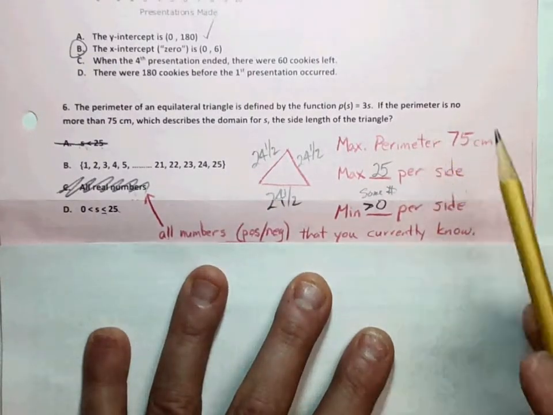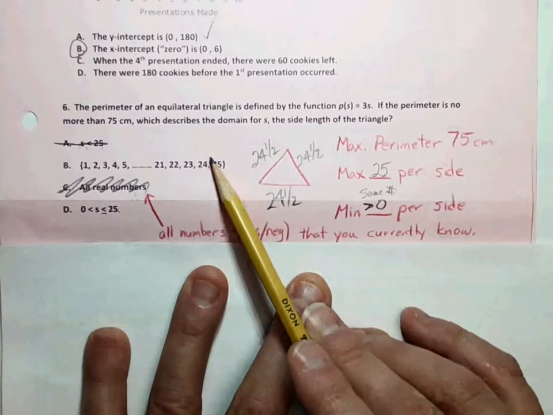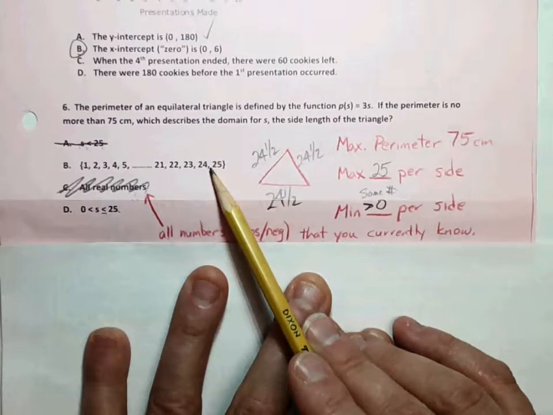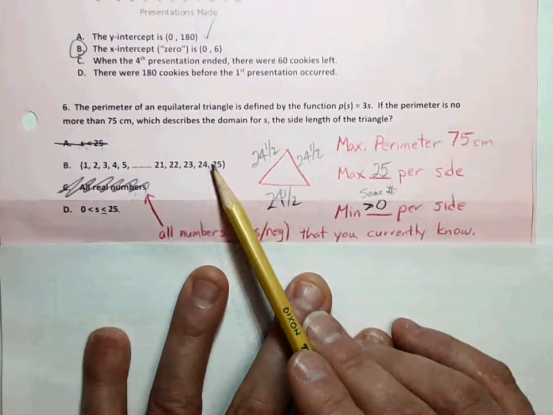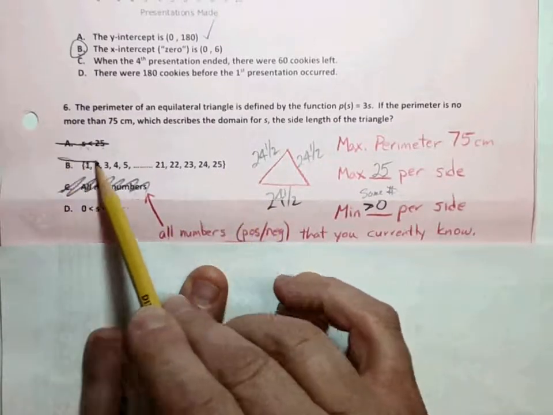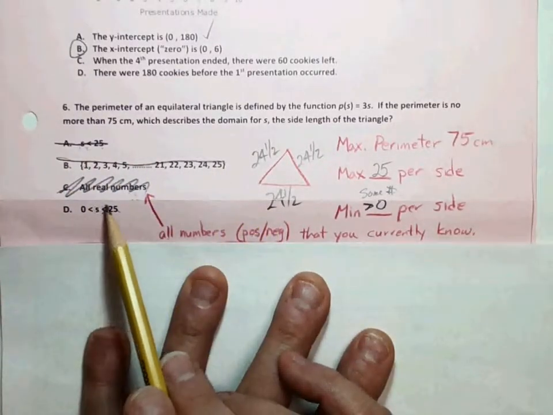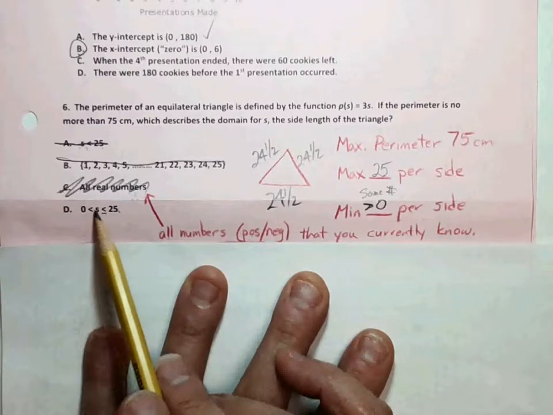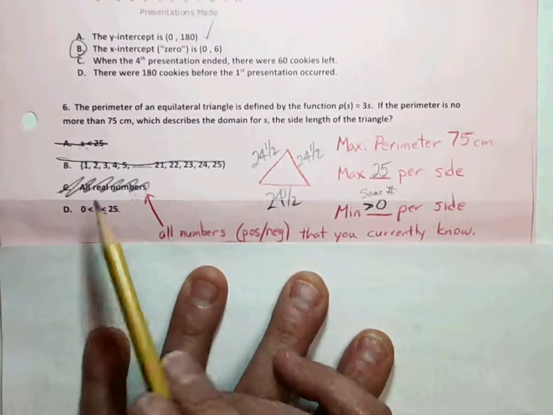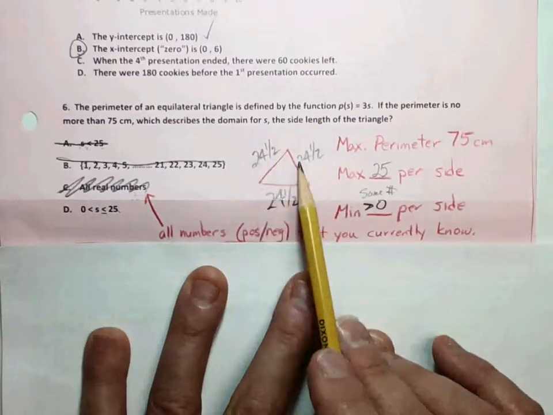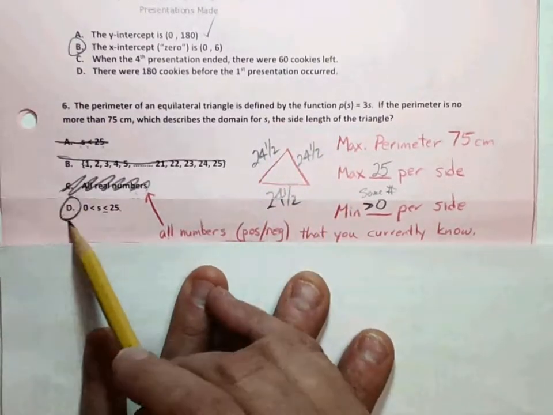The answer is yes. Does this set include 24.5? Do you see it? Is it listed? No, it's not. So this one includes 24.5. And it also includes the 0.1 that I mentioned earlier. This is all of the numbers, all of the different possibilities that I could have. This is the one I want.